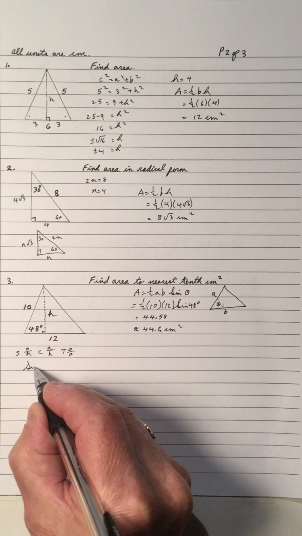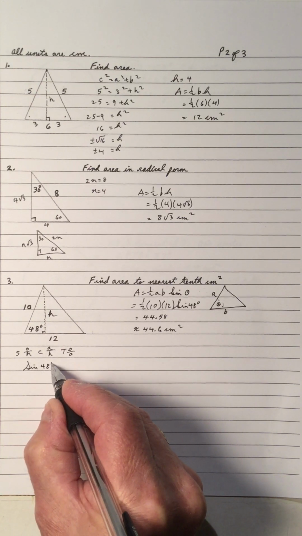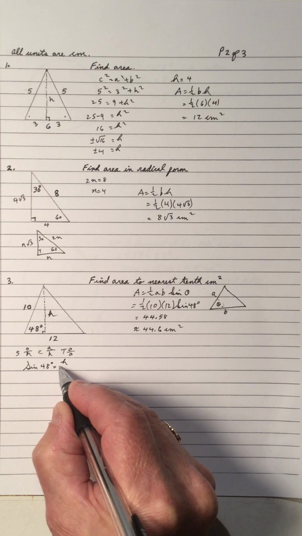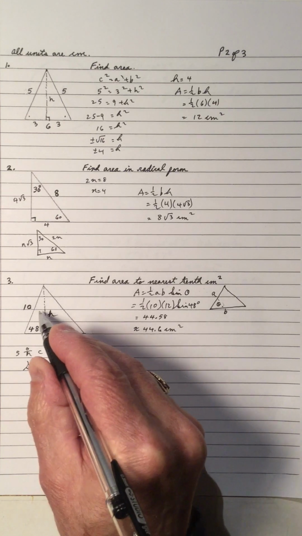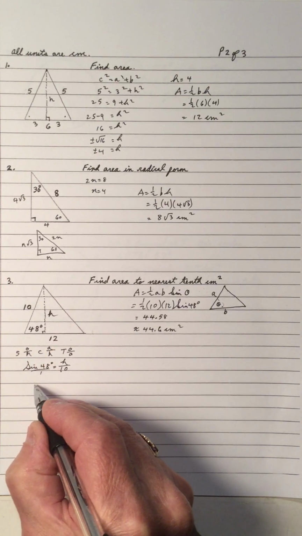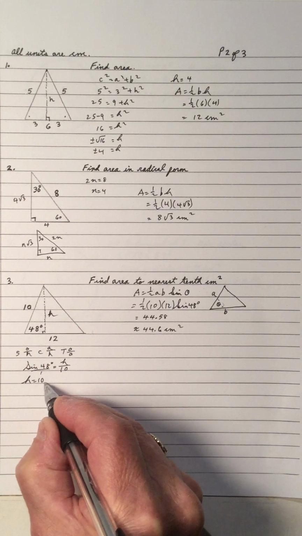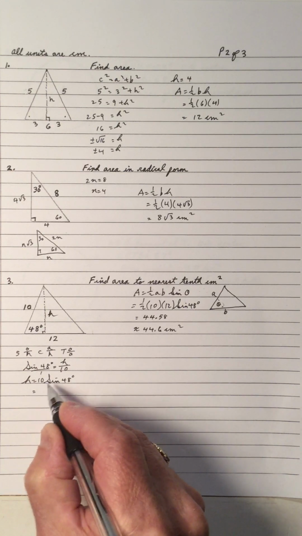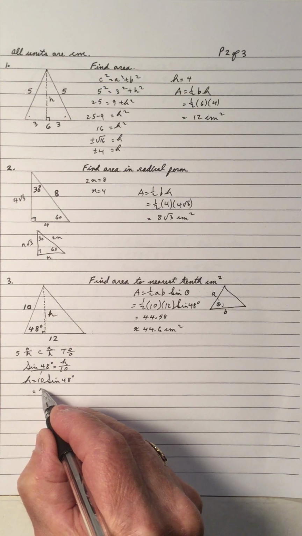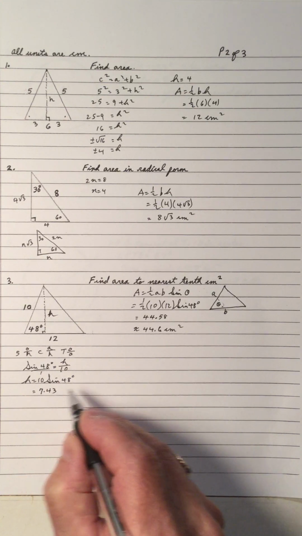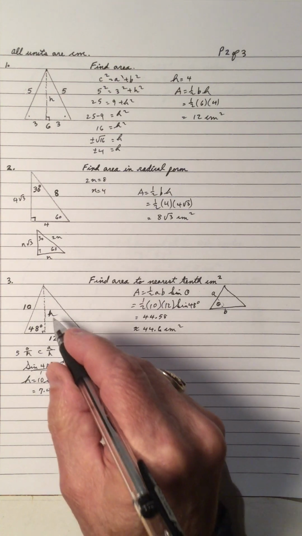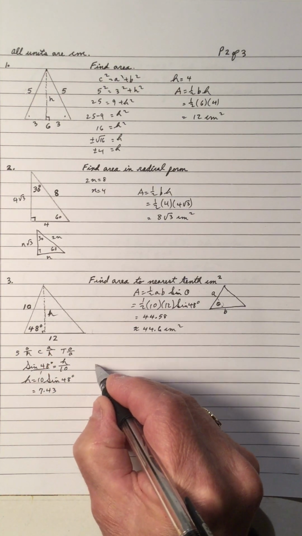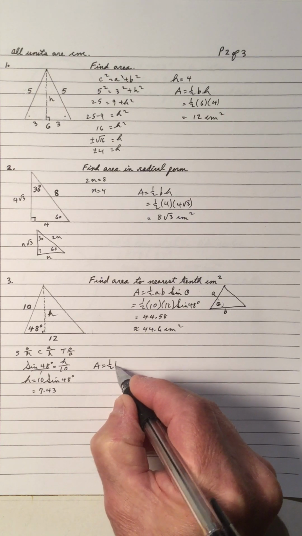So the sine of 48 degrees is opposite, which is the h, over the hypotenuse, which is the 10. Cross multiply: h is equal to 10 sine 48. If you use your calculator, that comes out to be 7.43. Now that we have the height, we can go with the formula: area is a half base times height.